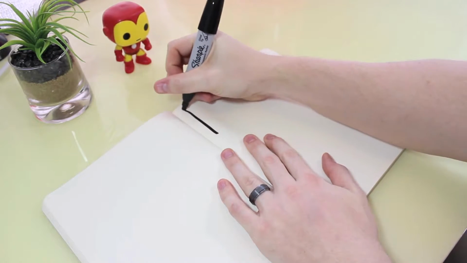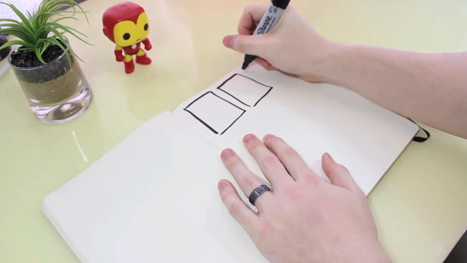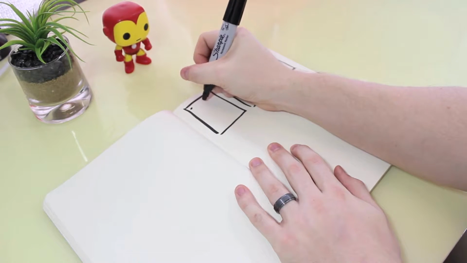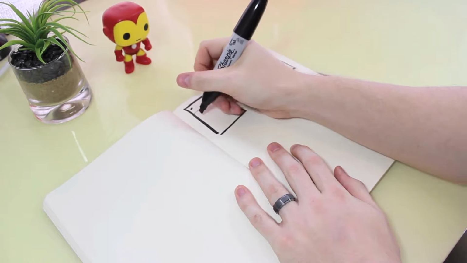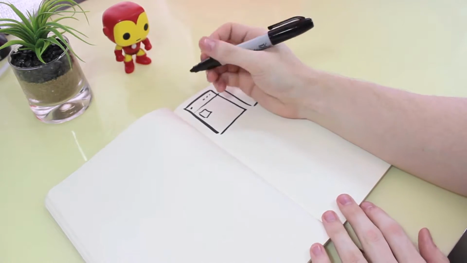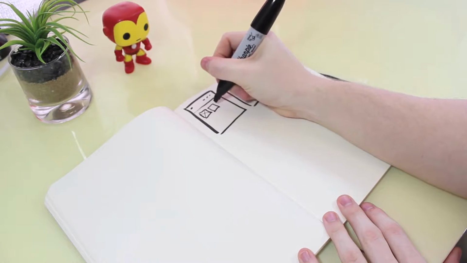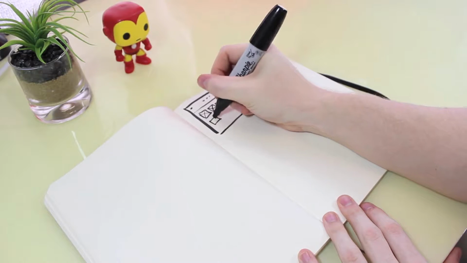So I'm just going to draw some boxes. And then I usually like to start with a header and navigation. And then for the podcast, we could have thumbnails for each. So we could do something like a 3-column grid with images.